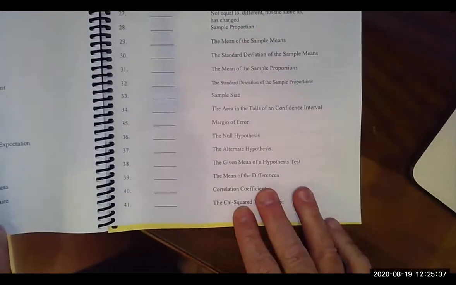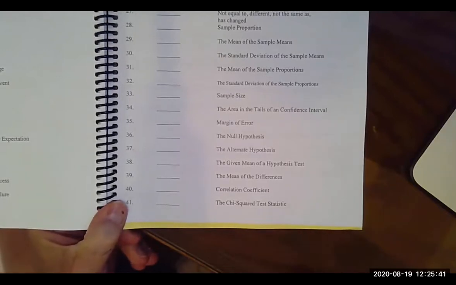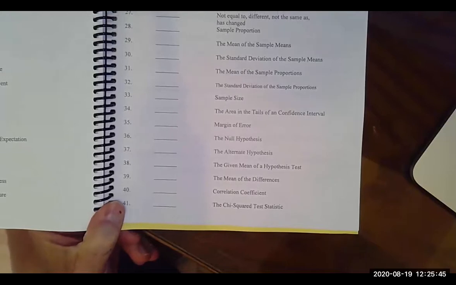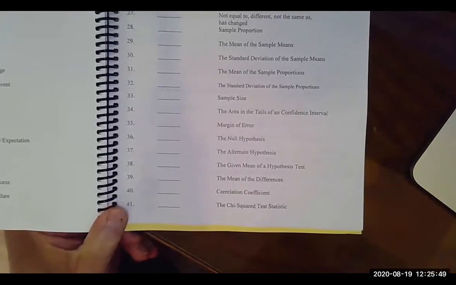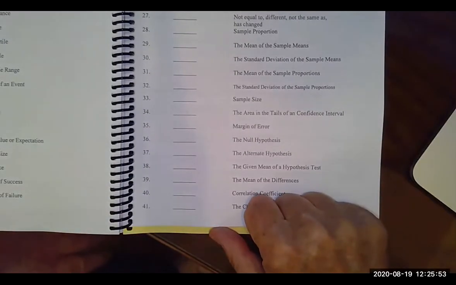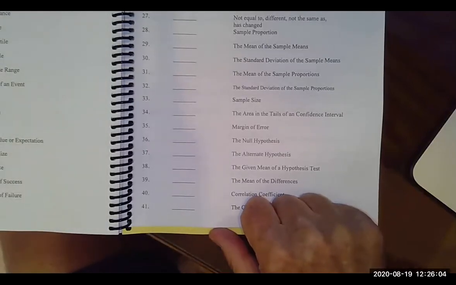When this was face-to-face, the exams for the students would include symbols and definitions, no notes, no calculator. I required my students to memorize the symbols as well as the definitions. Well, we're not there, so you don't have to memorize them. You just have to know and be familiar with them. And I'll point them out when we get there.